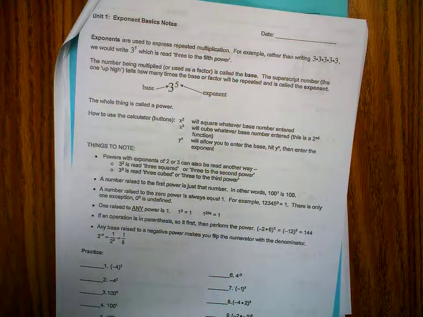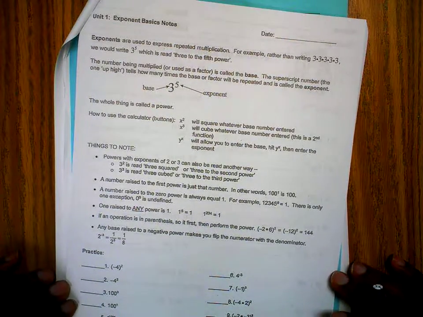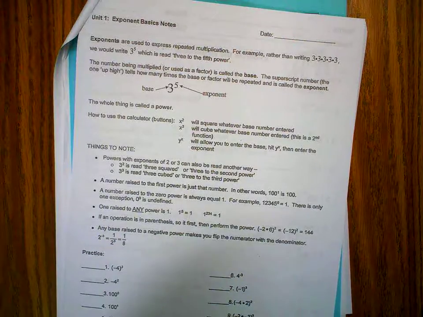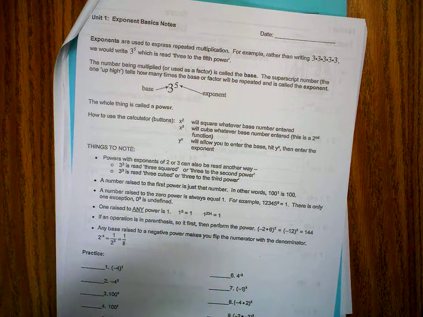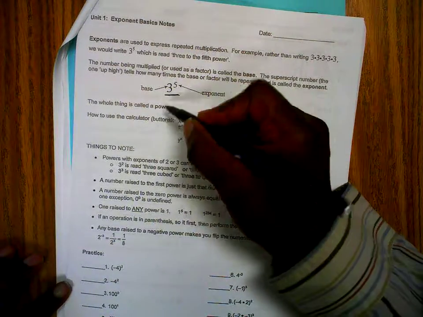Hello. Today we're going to go over the exponent notes on page 21 in your packet. So first we're going to go ahead and break down what it's called when we see this. Okay, that is called the power.